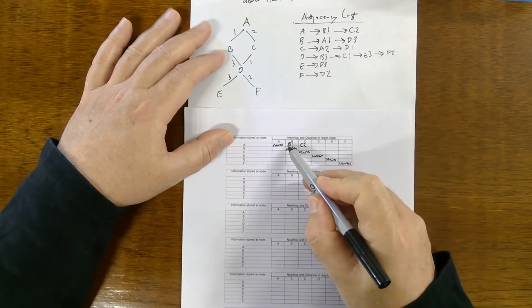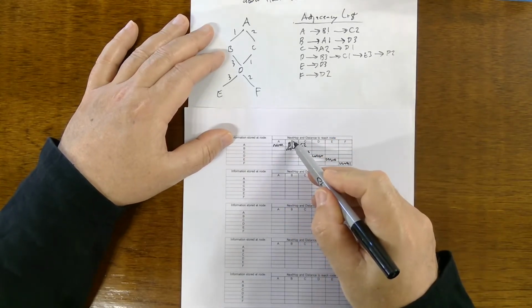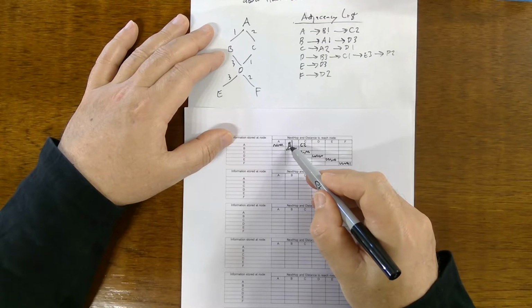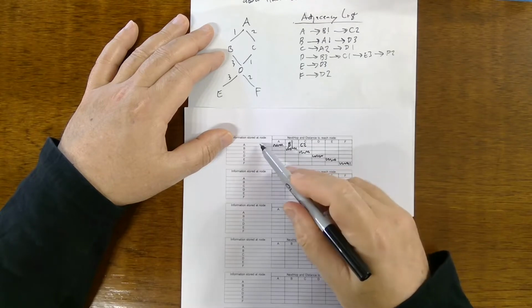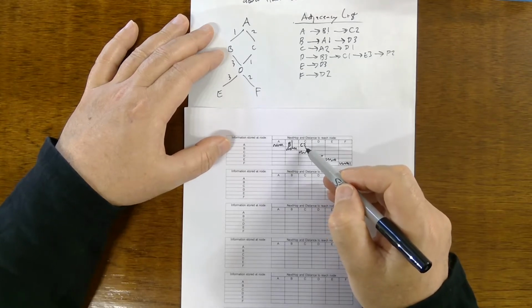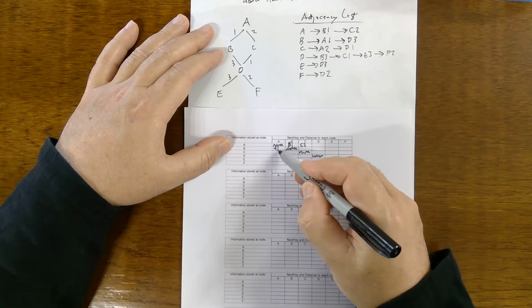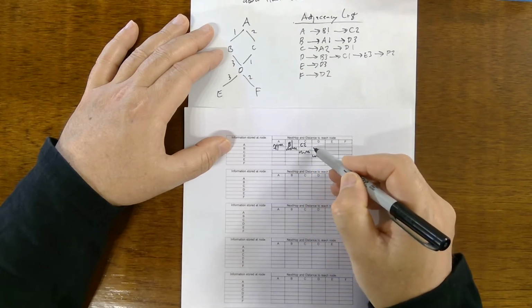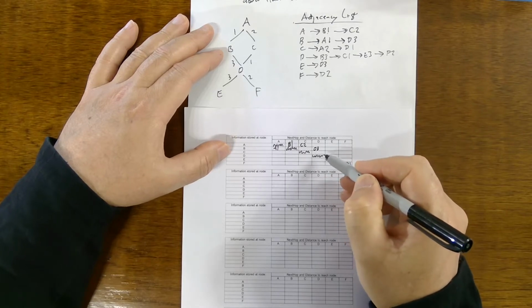So this says that A can get to destination B via neighbor B, and the total cost is 1. A can get to final destination C via his neighbor C, and the total cost is 2. Likewise, B is connected to A, and its total cost is 1, and he's connected to D, and the total cost is 3. Let me just fill this out.